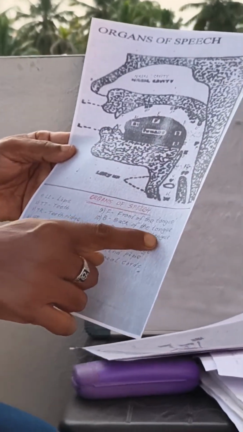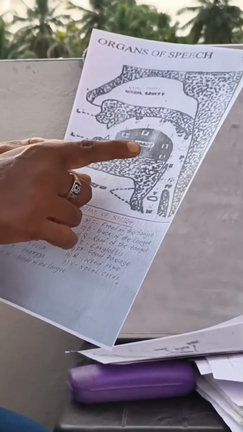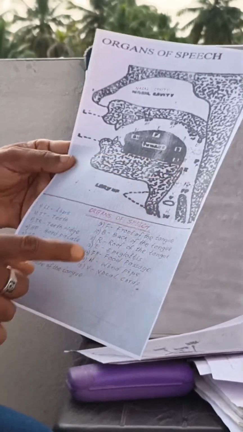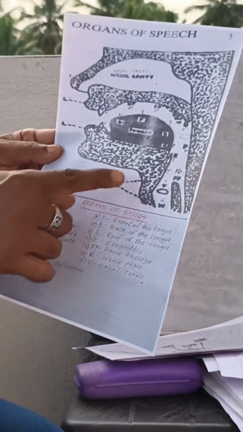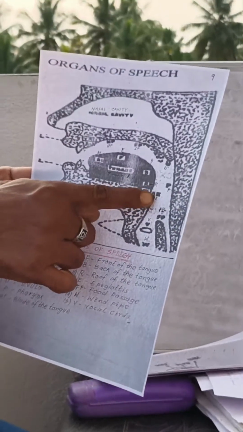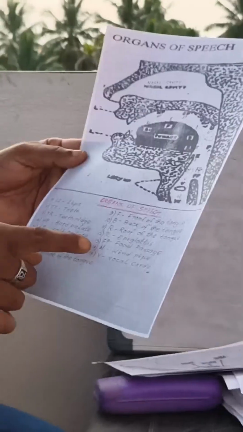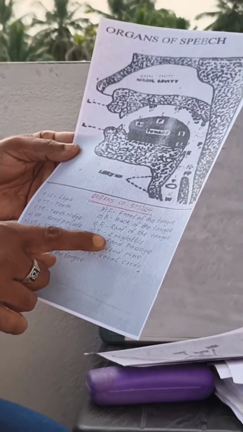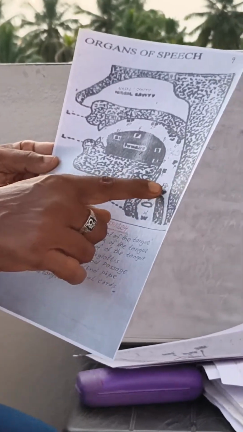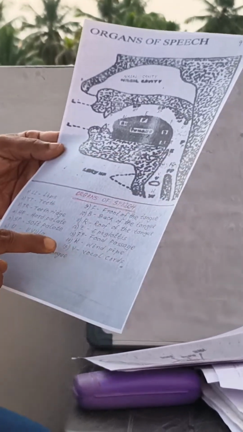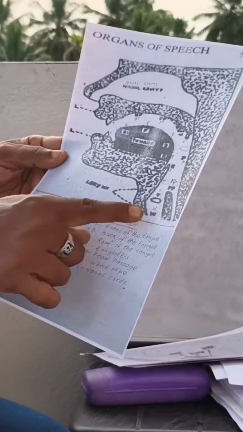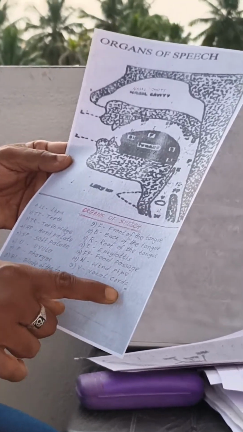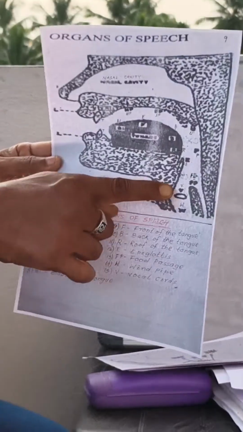R for roof of the tongue. And E for epiglottis. FP for food passage. W for windpipe. And V for vocal cord.